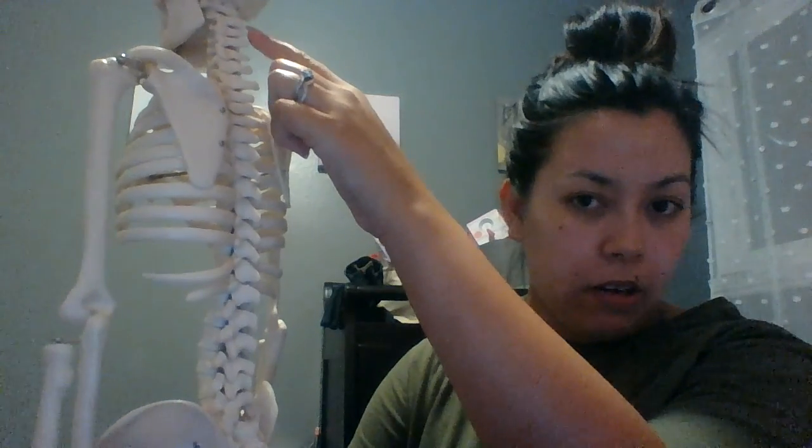Okay, the vertebral column is going to be right here. Hold it up. So the atlas is going to be found at the top over here. The axis is going to be the second cervical vertebrae. And then the cervical vertebrae is going to be this top region right here where the neck is.